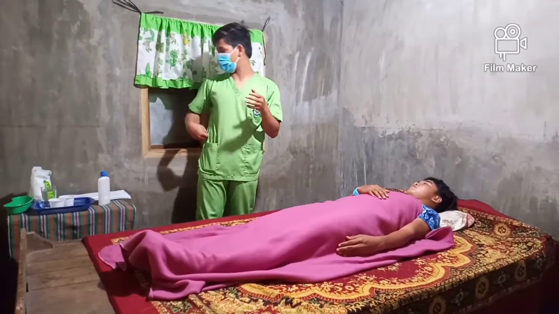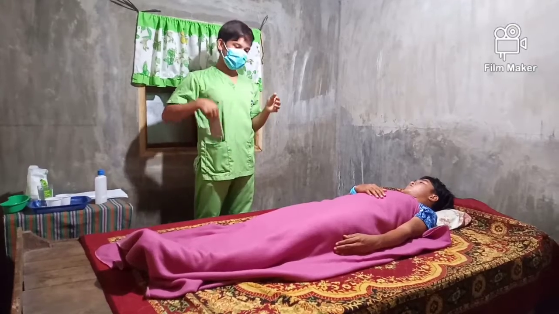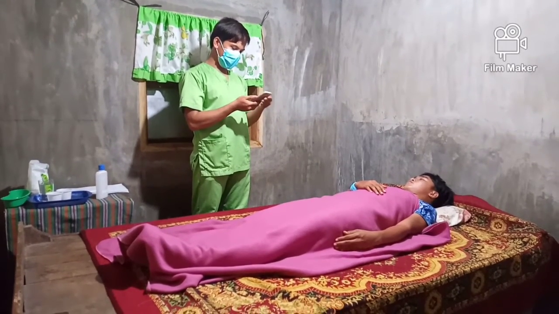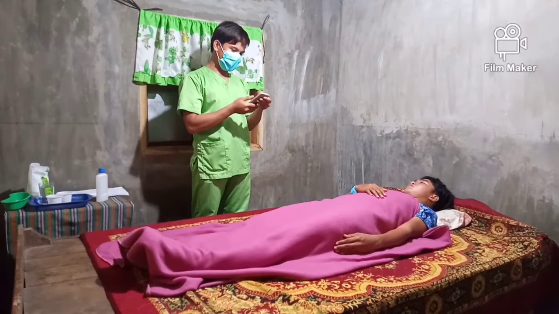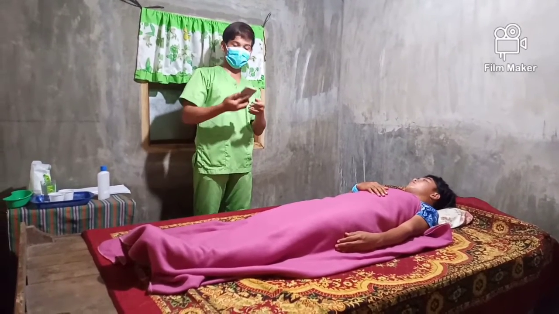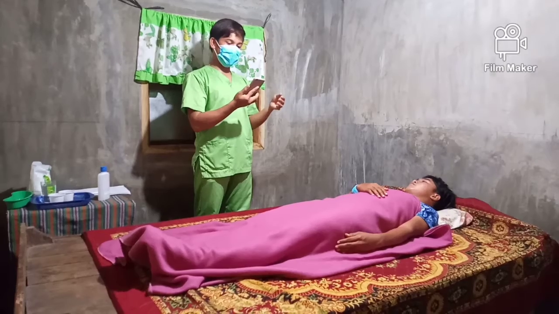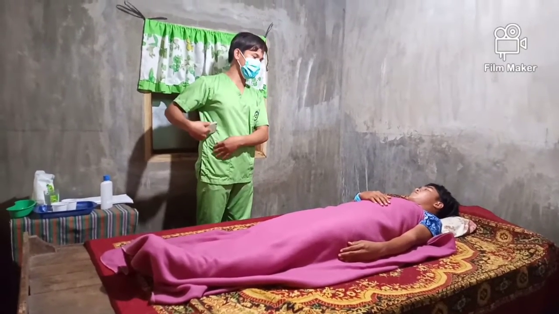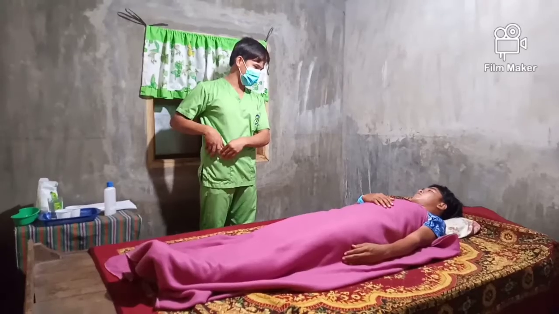Alright, then we're going to check the time. We're going to ensure that the patient receives the medication at the correct time. It's exactly 8:20 in the morning, so it is time for the medication of our patient.